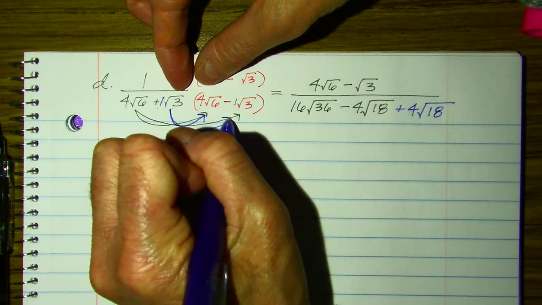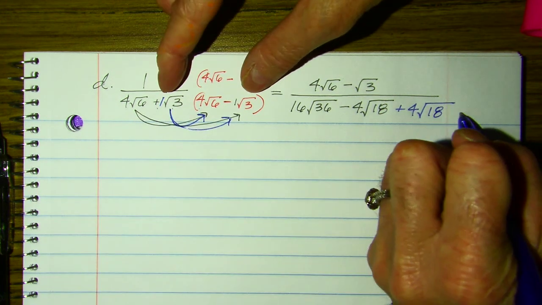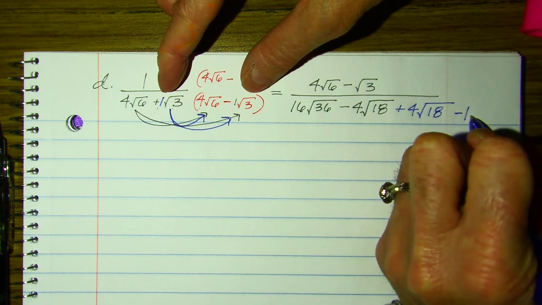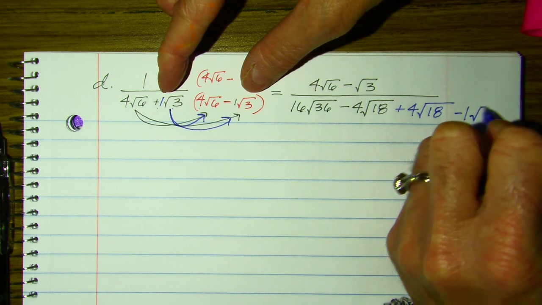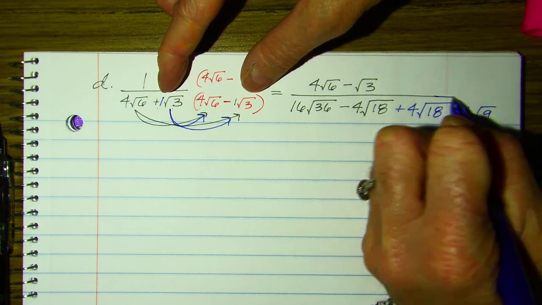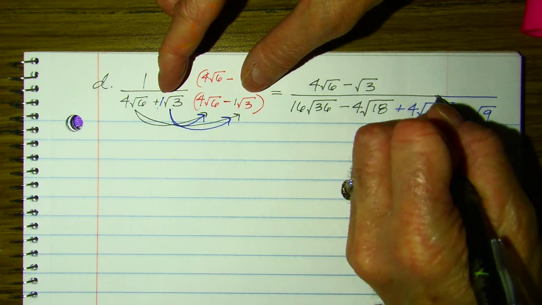Finally, root 3 times root 3. So I have minus 1. 1 times 1 is 1. Root 3 times root 3 is 9. No, sorry. I'll drag that line out.